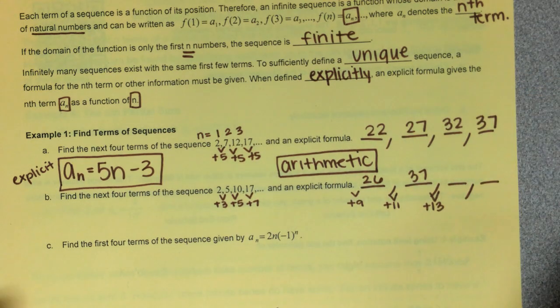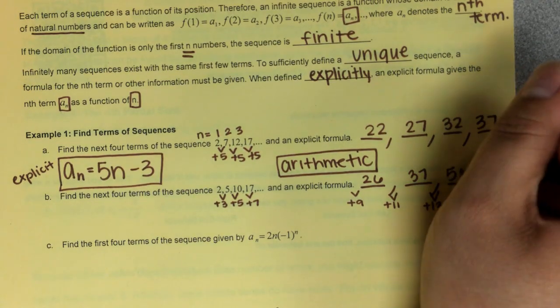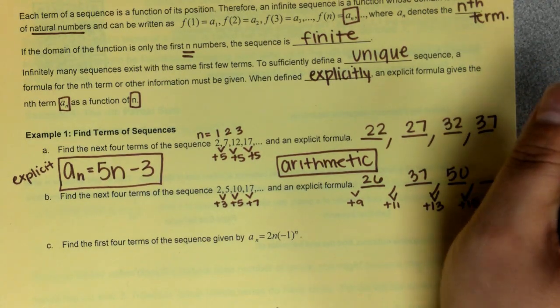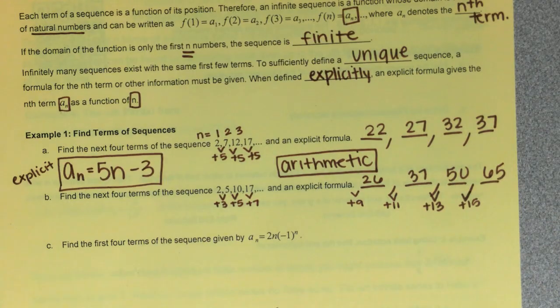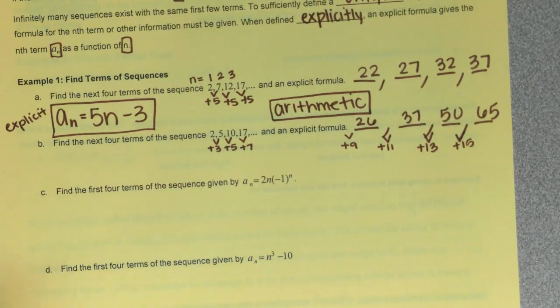Yep. Plus 13? Perfect. Now, is this arithmetic? Why not? Because it's not adding by the same number. Anybody know what this is? It's not exponential. We'll get to that.